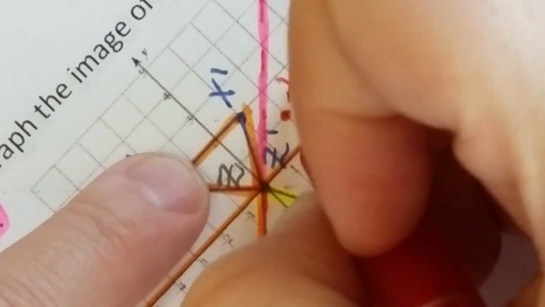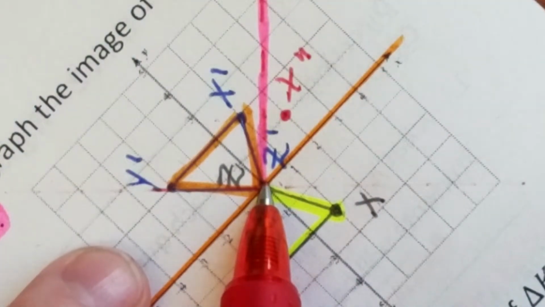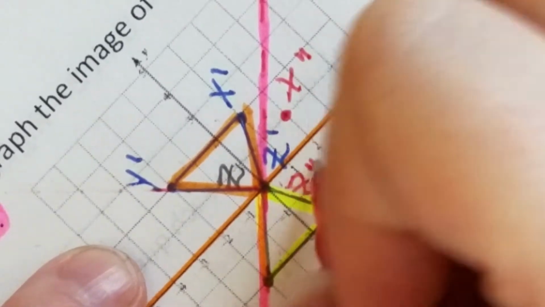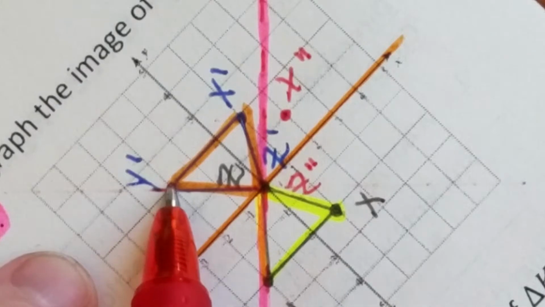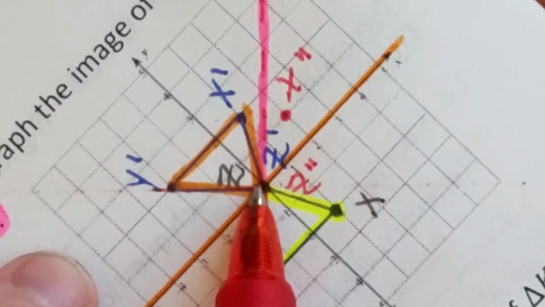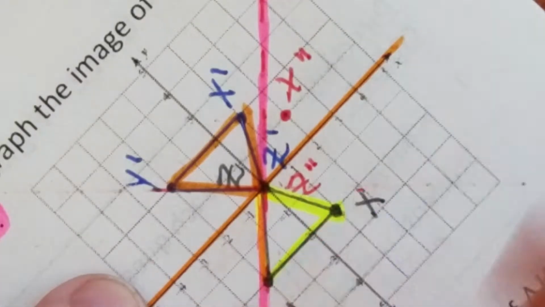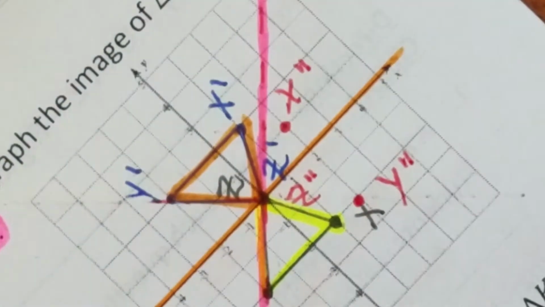So on the other side, I'm going to mirror that, and that's going to be x double prime. Z is again on the line of symmetry, so that one's going to be the same. And then y prime is 1, 2 away from the line of symmetry, so it's going to be 2 away on the other side, and that's going to be y double prime.